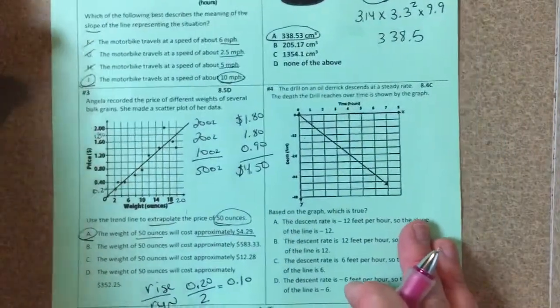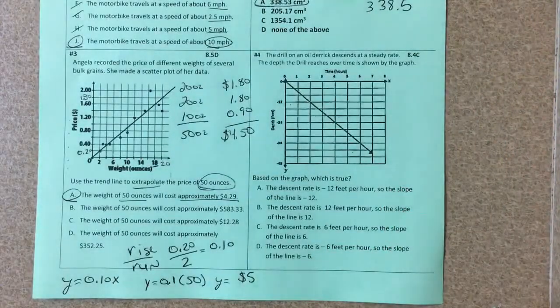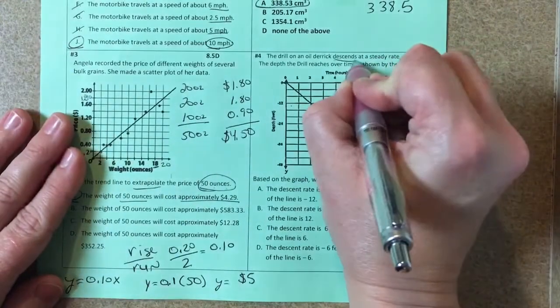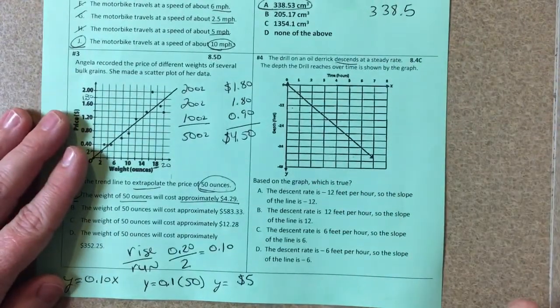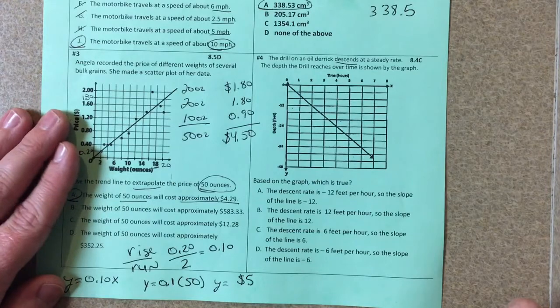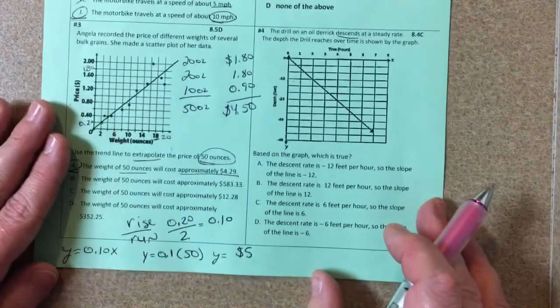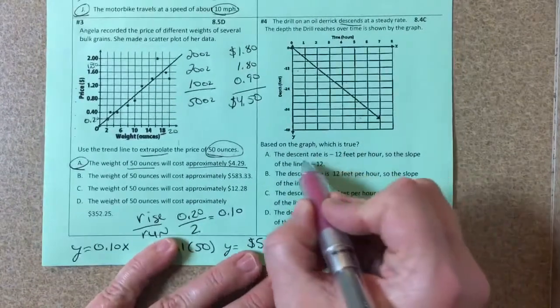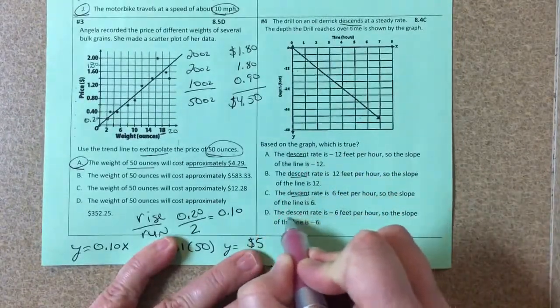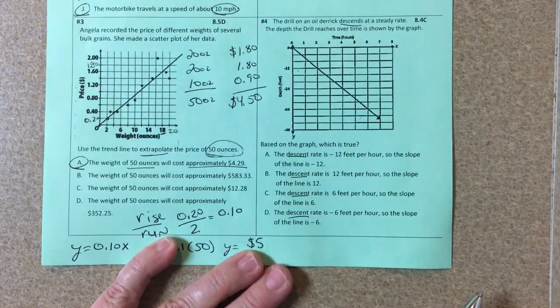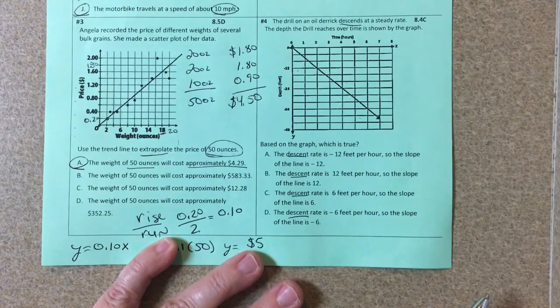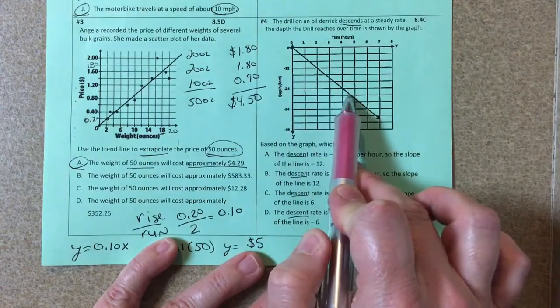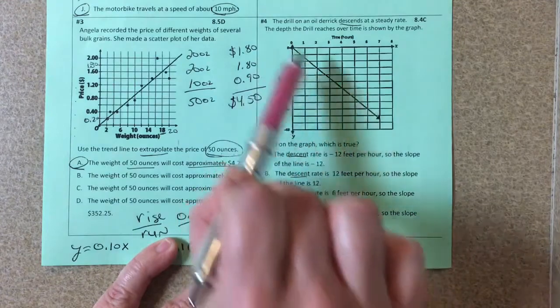All right, question 4. The drill on an oil derrick descends, goes down at a steady rate. The depth the drill reaches over time is shown by the graph. Based on the graph, which is true? All right, all of these answers say that it descends. So can't eliminate anything that way. But I do know, because I read a graph from left to right, that this graph is sloping down.